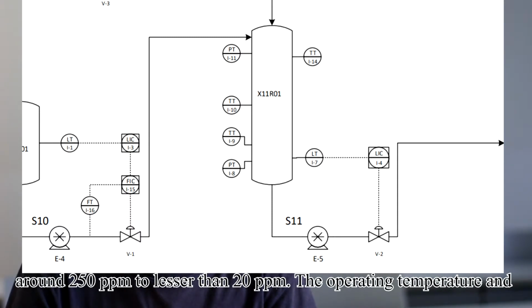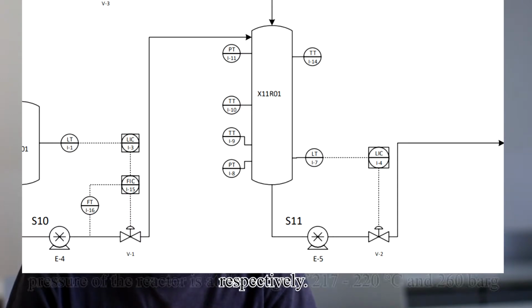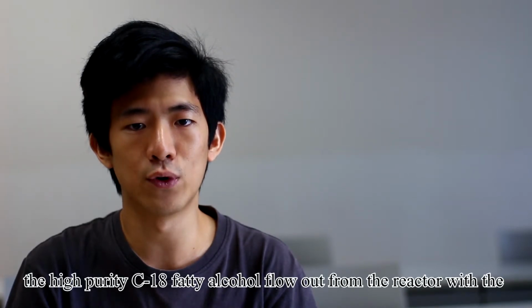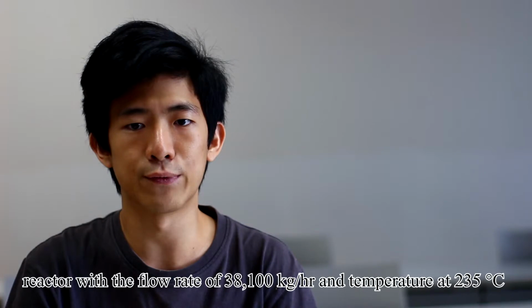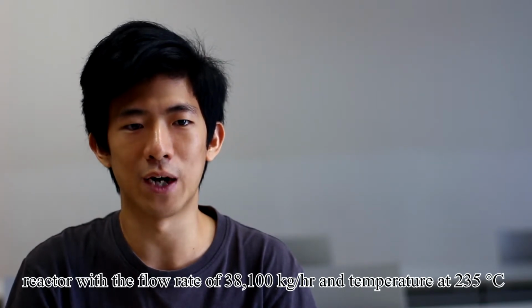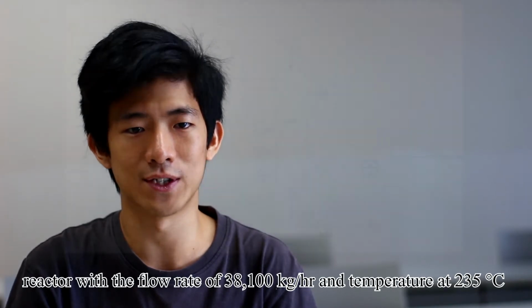The operating temperature and pressure of the reactor are in the range of 217 degrees Celsius to 220 degrees Celsius and 260 bar gauge respectively. Then, the high purity C18 fatty alcohol flows out from the reactor at a flow rate of 38,100 kg per hour and a temperature of 235 degrees Celsius.